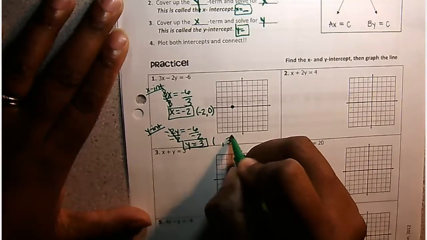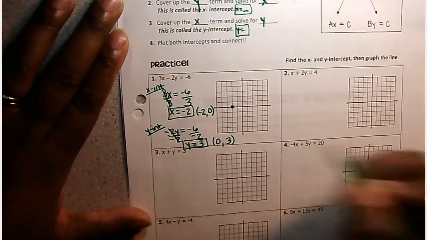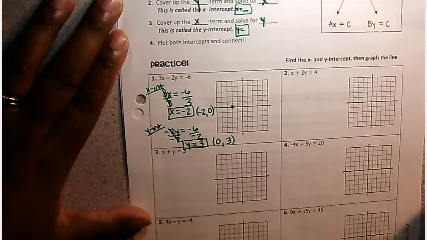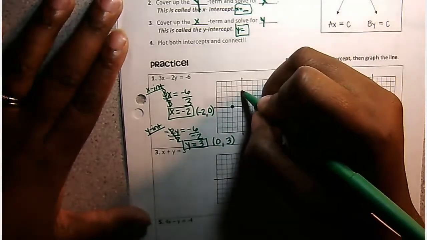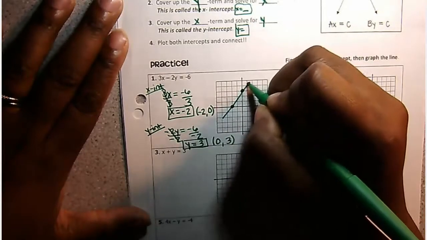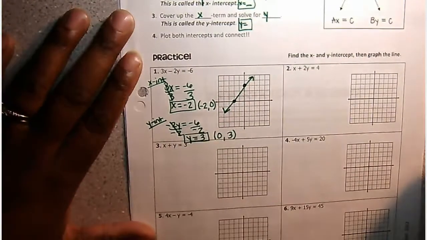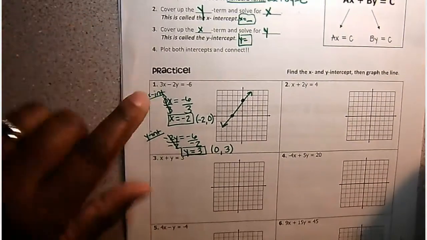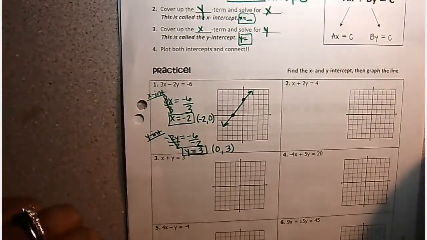So 3 is my y value. When I have a y-intercept, x is always 0. So I will plot that point. 1, 2, 3. And this is the line for this equation, graphing by intercepts.